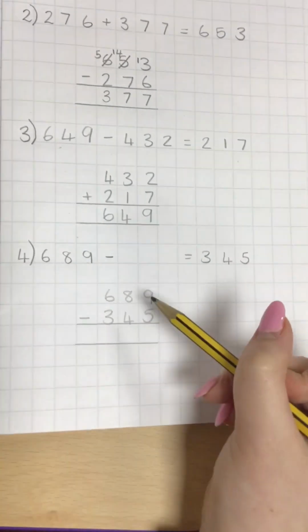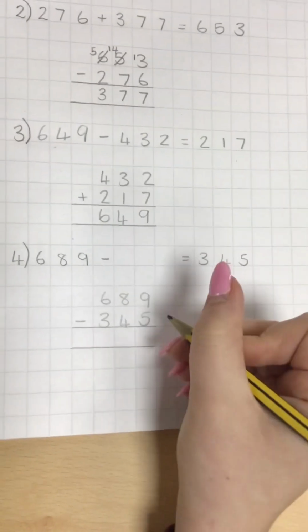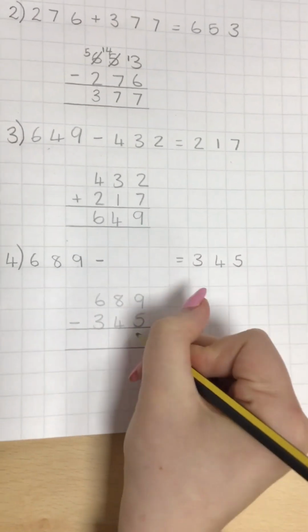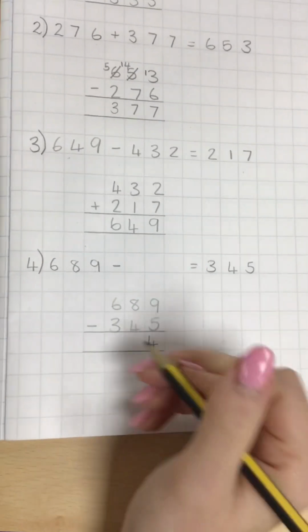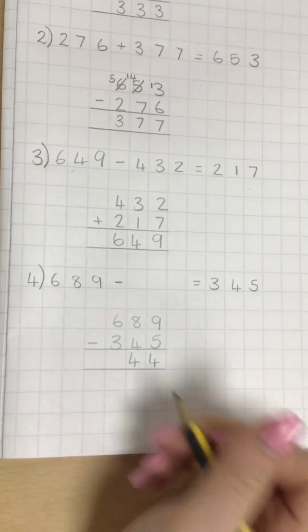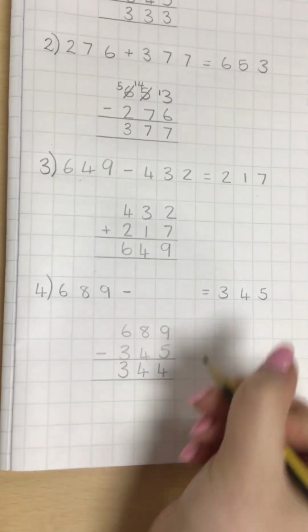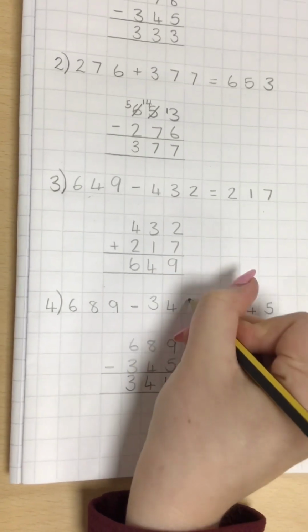Starting with our biggest value, 689, take away 345. 9 take away 5 gives us 4. 8 take away 4 gives us 4. And 6 take away 3 gives us 3, meaning our missing number is 344.